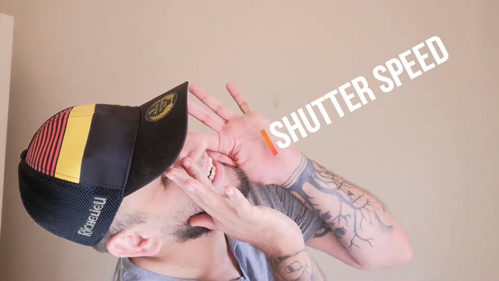Right, moving straight on to shutter speed. What is it? Shutter speed is the amount of time your shutter is open, exposing the image sensor to light so you can capture your picture. You can play around with your shutter speeds and see what works for you.